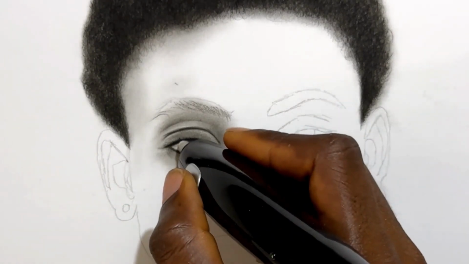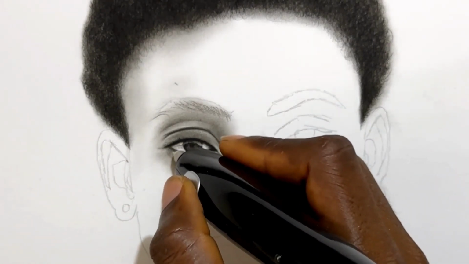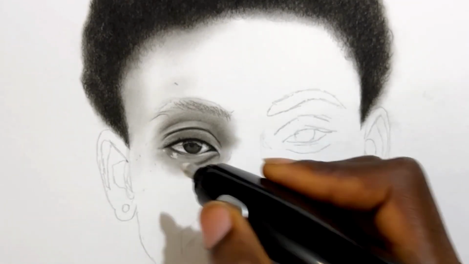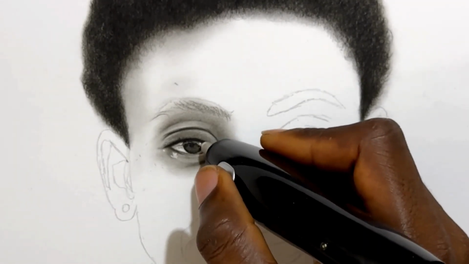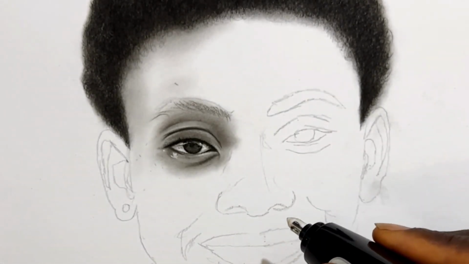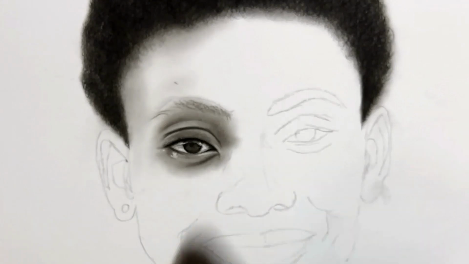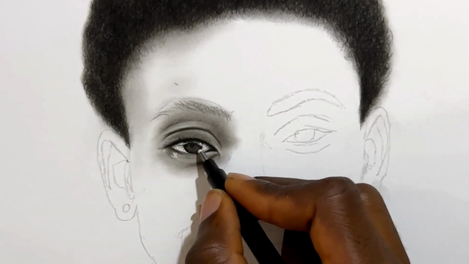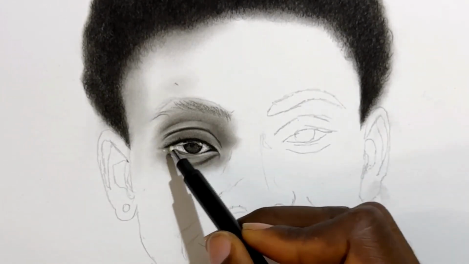For the brightest reflections, I will use an electric eraser. These small highlights create that glossy, realistic appearance that makes eyes stand out. Precision erasers are excellent tools for creating sharp highlights in portrait work.